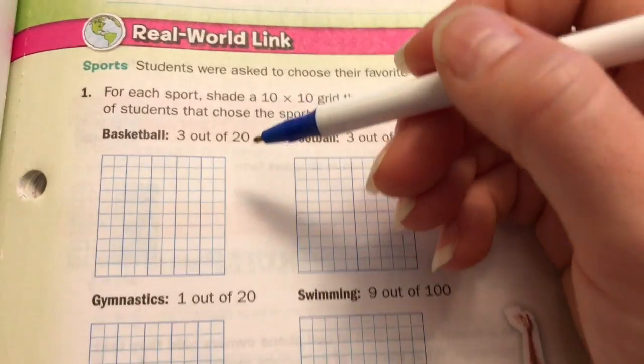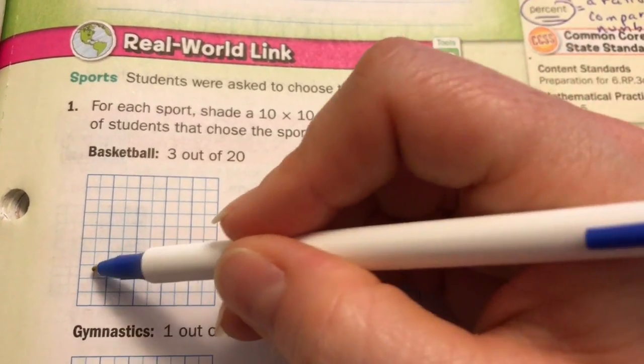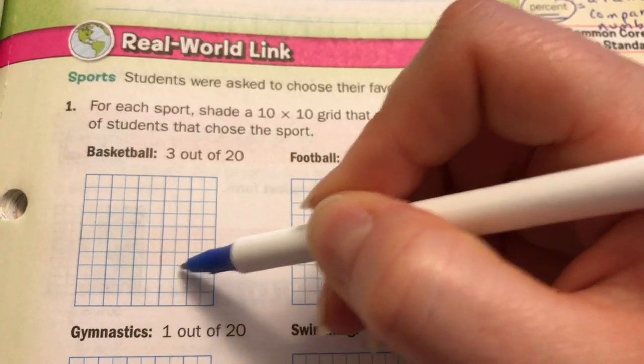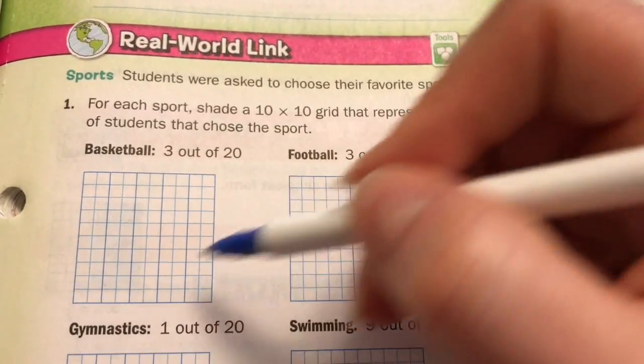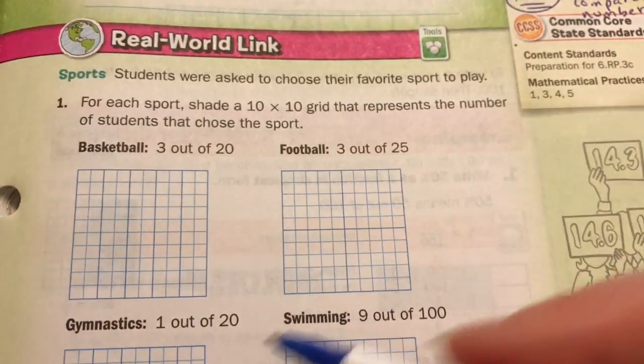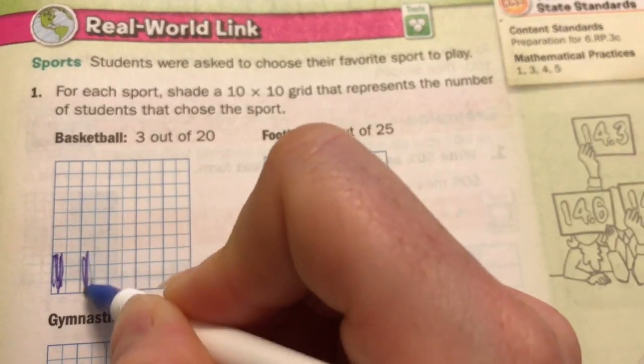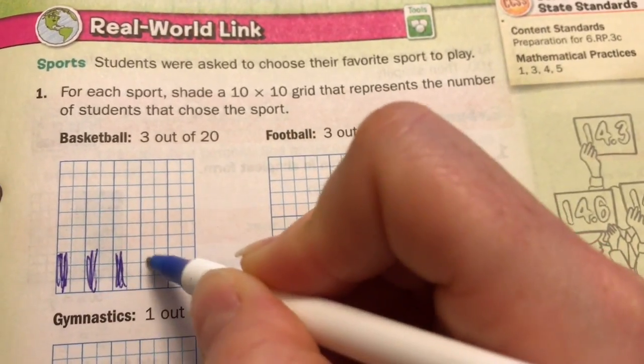However, for basketball, it's talking about 3 out of 20. See how these lines are darker? So this is 20, 40, 60, 80, 100. So there are 5 sets of 20. Now, if 3 out of every 20 basketball players are what we're shading, then you would want to shade 3 in each of these sections of 20.